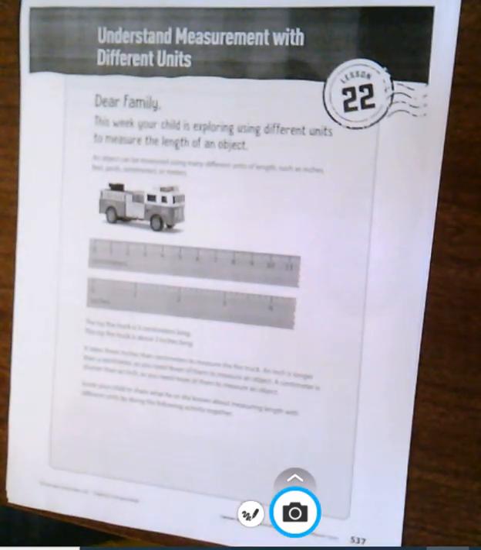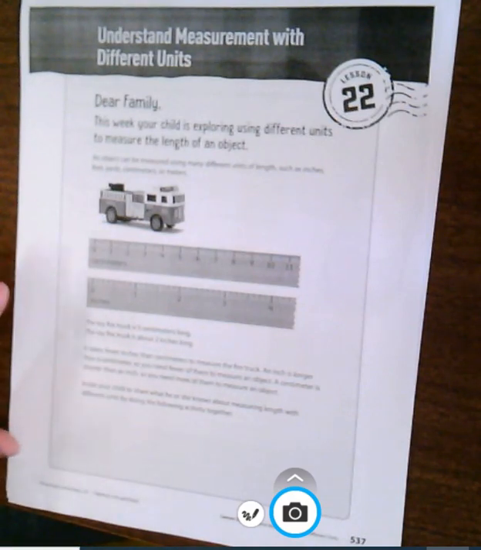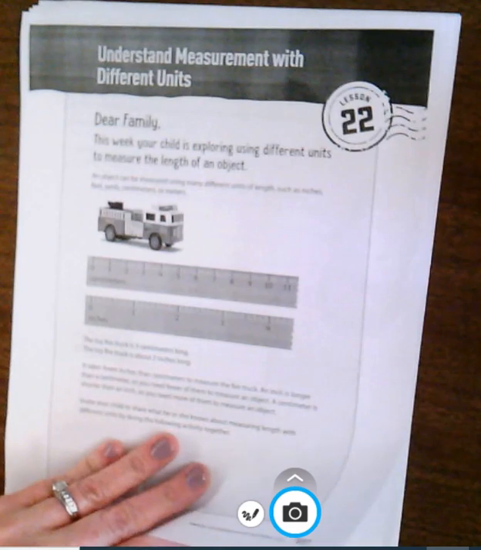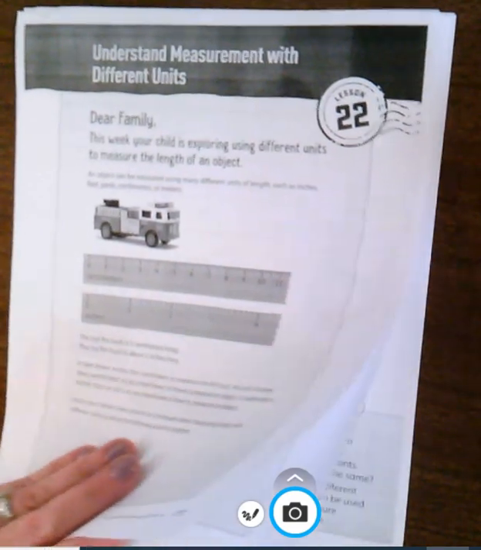Today we're starting lesson 22, and it's a lot of the same kind of stuff that we've been doing. This lesson is called Understand Measurement with Different Units. And the first couple of pages are projects and activities that you can do with your family. So let's go ahead and turn to page 539.